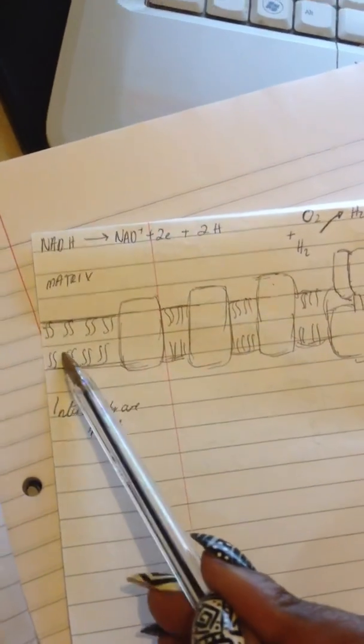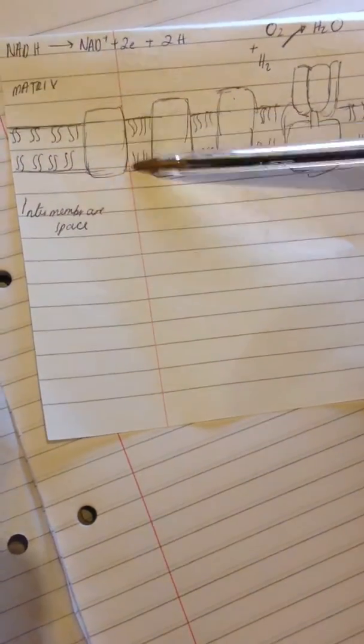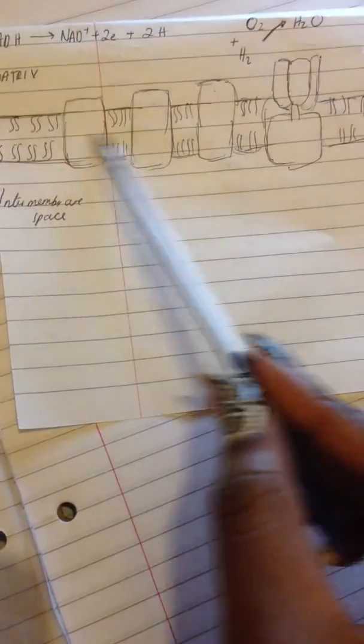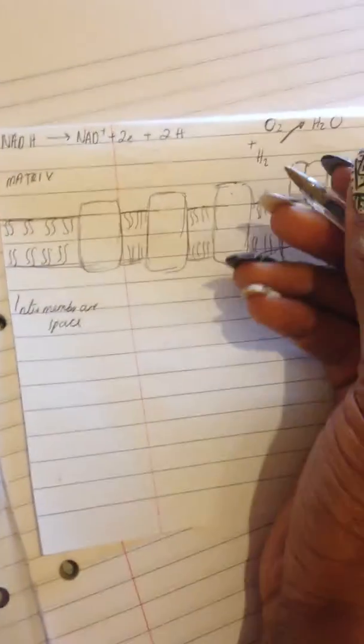If I can just find that sheet. Okay, here we go. Here is our mitochondrial matrix. Now this space here is our matrix. This is our intermembrane space. So here's our matrix and here is our membrane. If you can see, this is our phospholipid bilayer with our enzymes, with our electron carriers. Now, these blocks here are electron carriers.